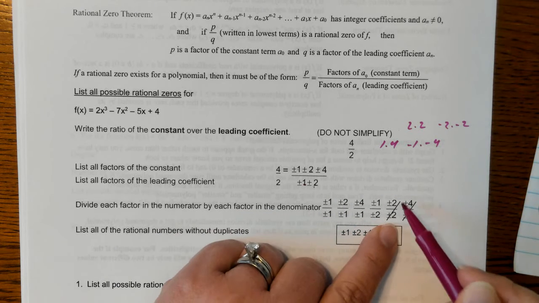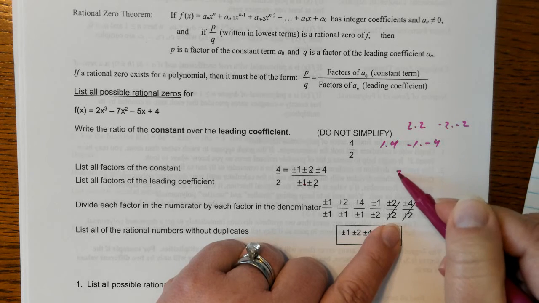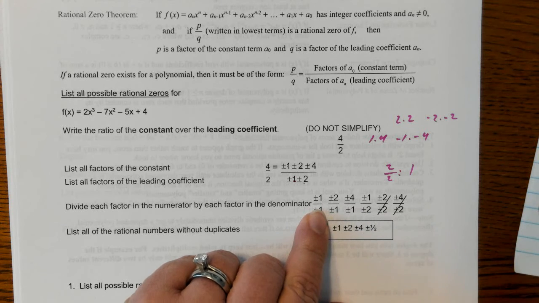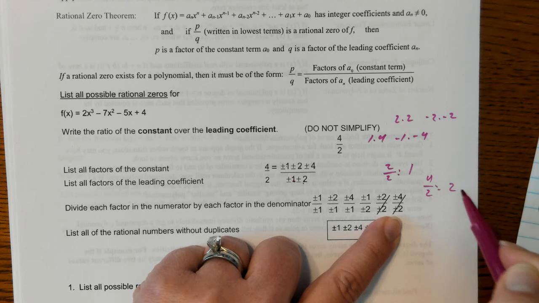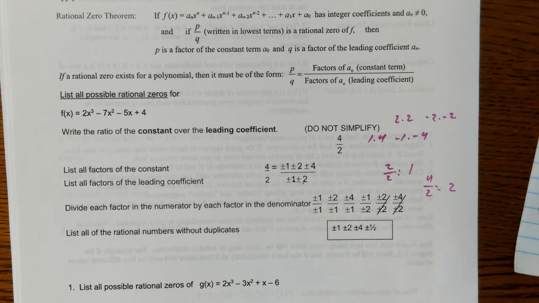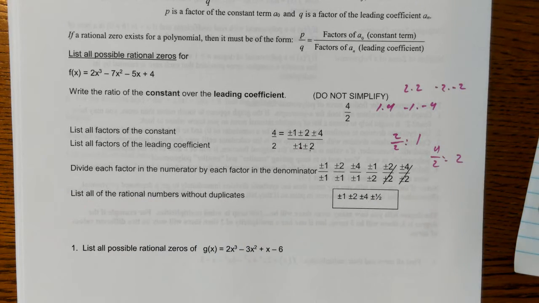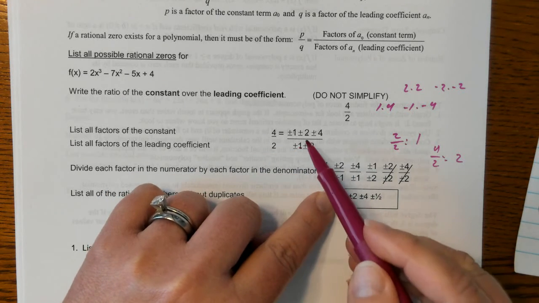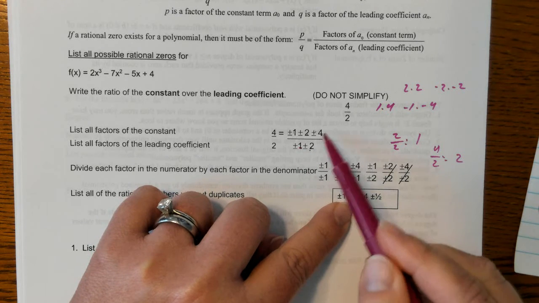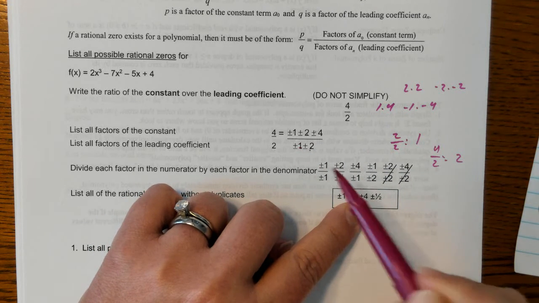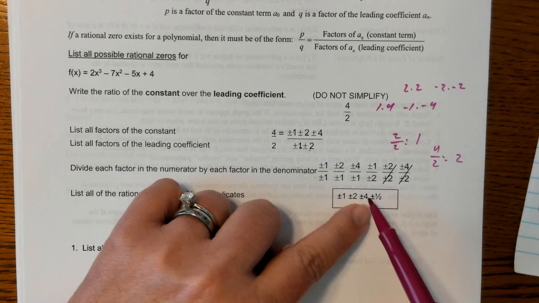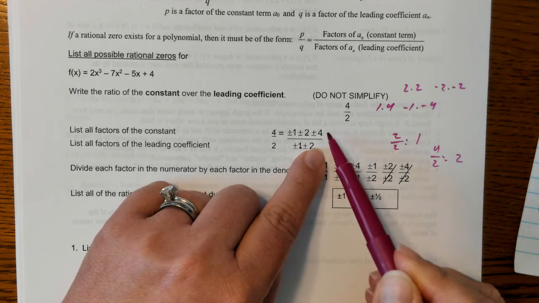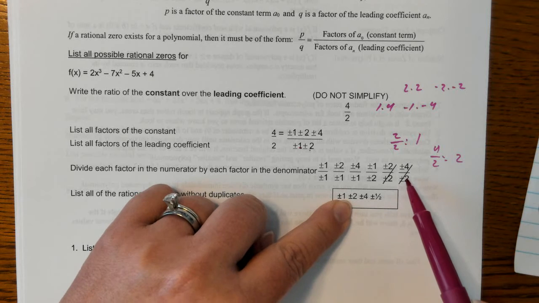Okay, now, here's why I marked out the 2 over 2 and the 4 over 2. 2 over 2 reduces to just 1, which we already had, because 1 over 1 was already just 1. 4 over 2 is just the number 2, and we already had the number 2. So they did some extra writing here, but they're trying to show us how to reduce those down. So if I take the 1 over 1, that reduces to 1. If I take the 2 over 1, that reduces to 2. 4 over 1 reduces to 4. If I divide each of those top numbers by 2, 1 over 2 is 1/2. 2 over 2 is 1, which I already had in the list, so don't include it again. And 4 over 2 is 2, which I already had in the list, don't include it again.